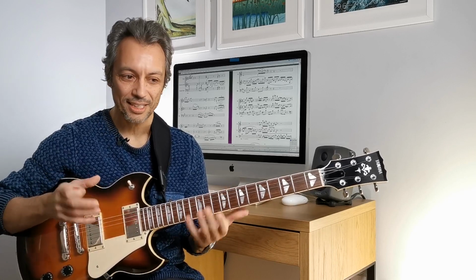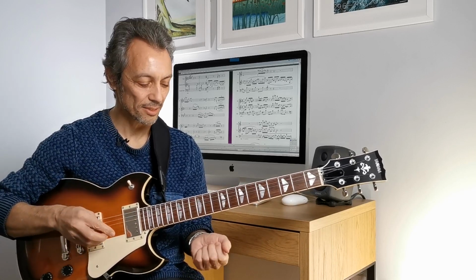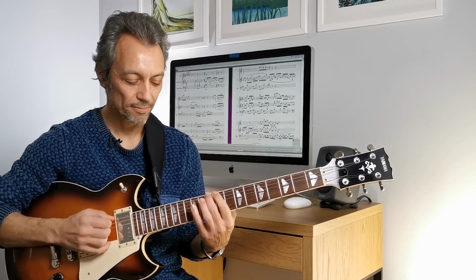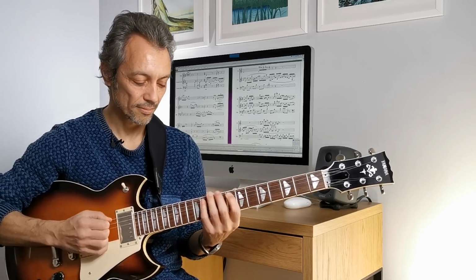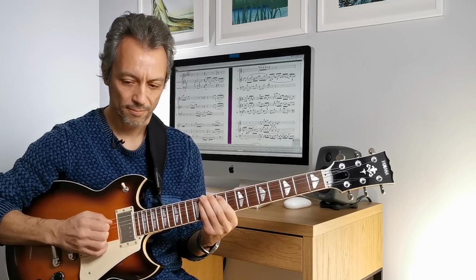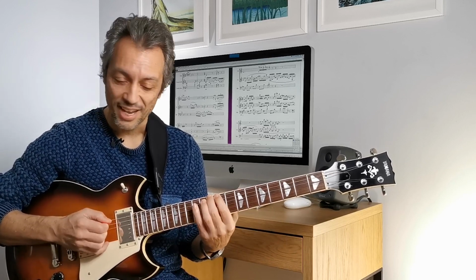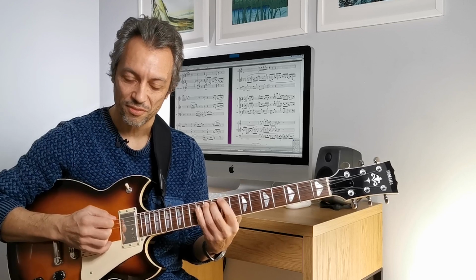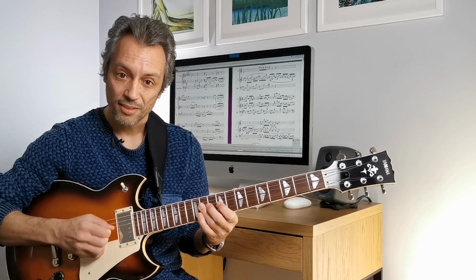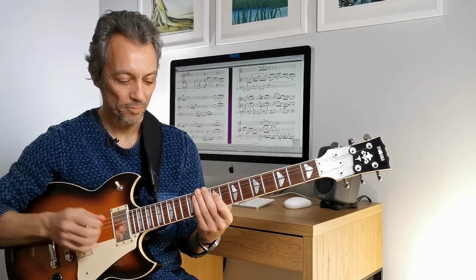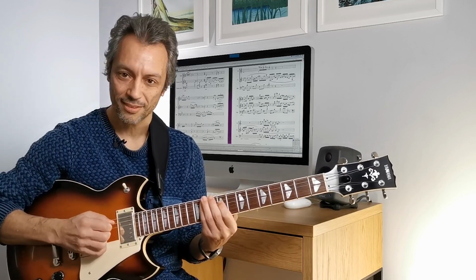So it's already hinting at the octatonic. So it goes up to the flat 9, flat 6 down to the 5th. And it's here that it goes into the octatonic.